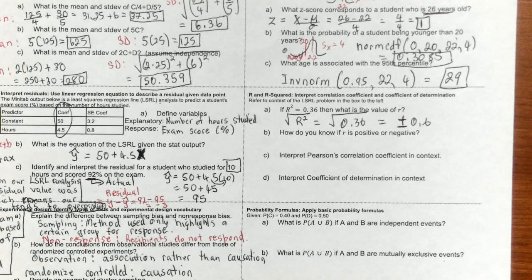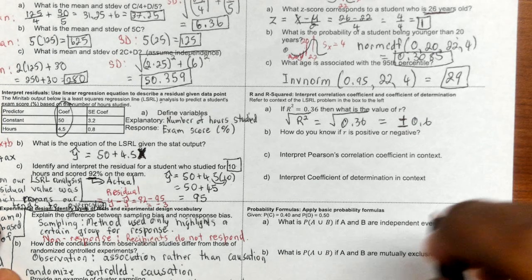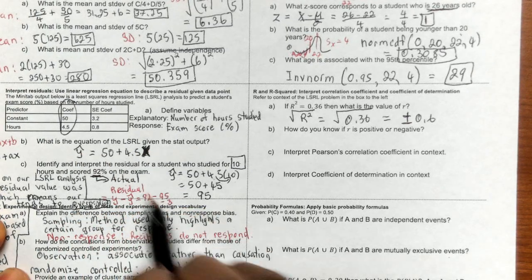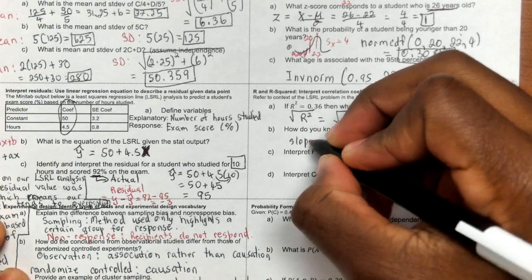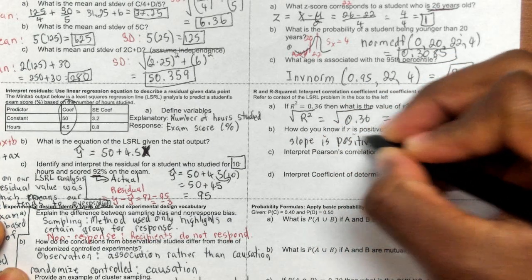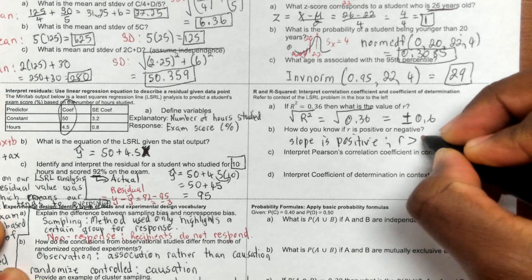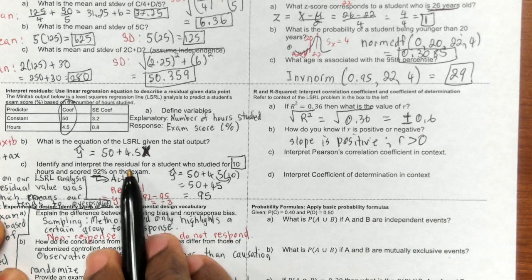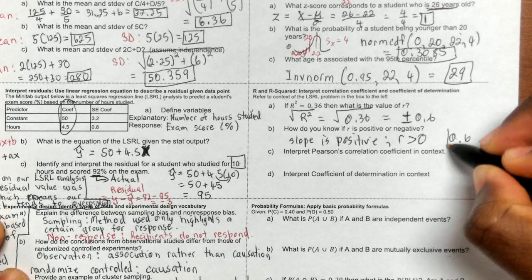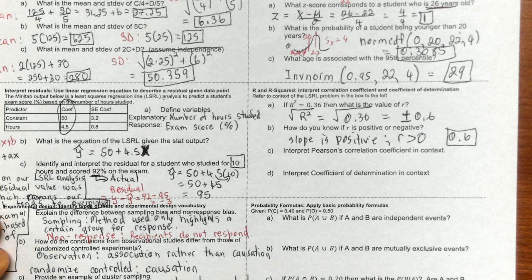Because your R value can either be positive or negative. When you take the square root of a number, you always put that plus or minus sign in front of it. So how do we know if the R value is positive or negative? Well, we need to take a look at our equation that we were given for a predicted value of Y. If your slope is positive, that means R is greater than 0. In this case, our slope indeed was positive, so that means our R is actually positive 0.6, not plus or minus 0.6.